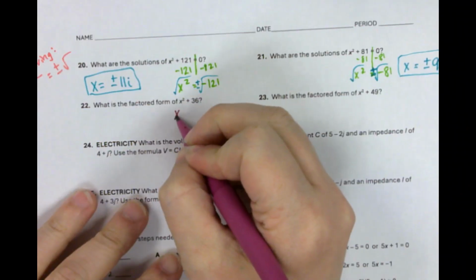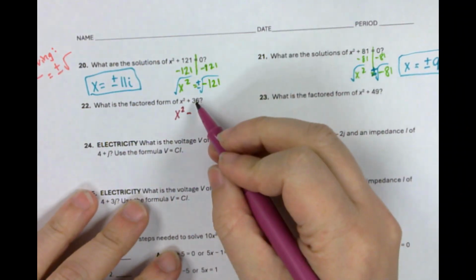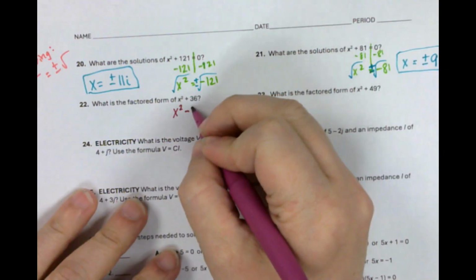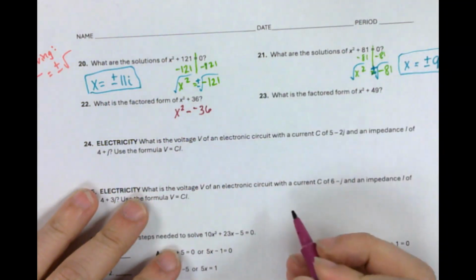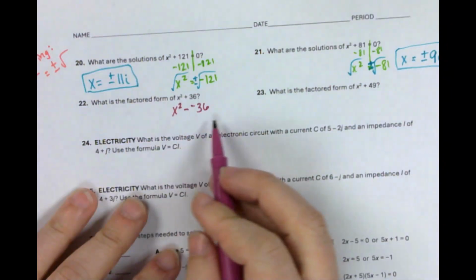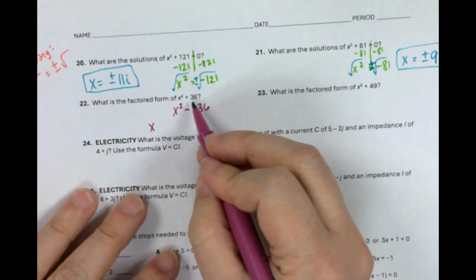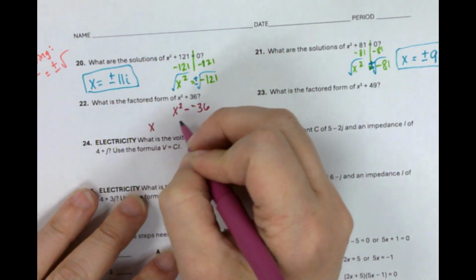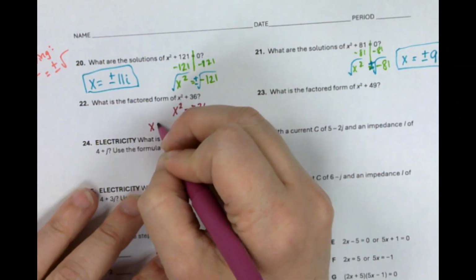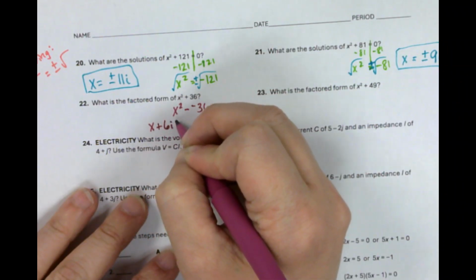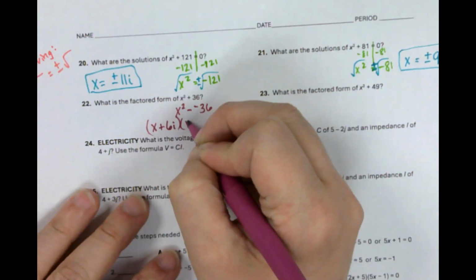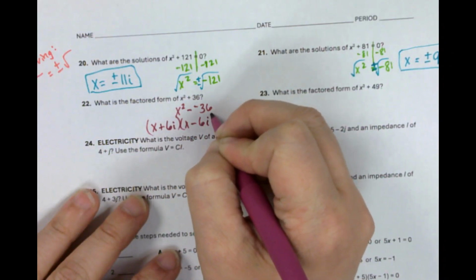If I chose to do x squared minus, I would then need to adjust my 36 to be negative 36. Now this is a difference of squares. Square root of x squared is x. Square root of negative 36 is 6i. So my factored form is x plus 6i, x minus 6i.